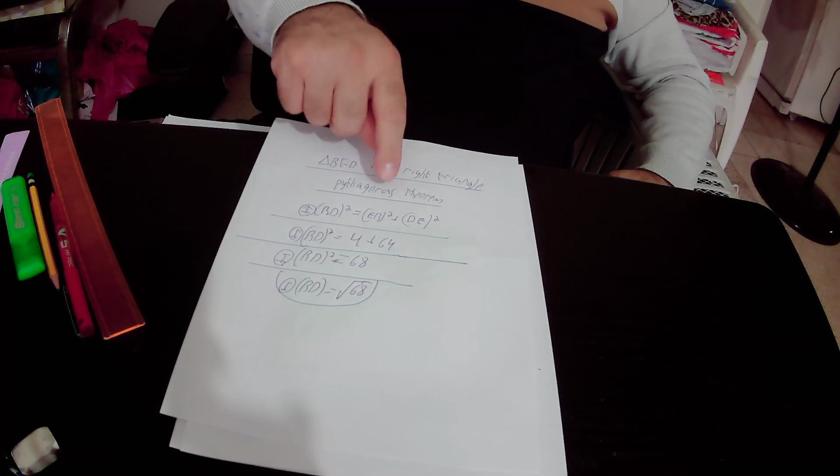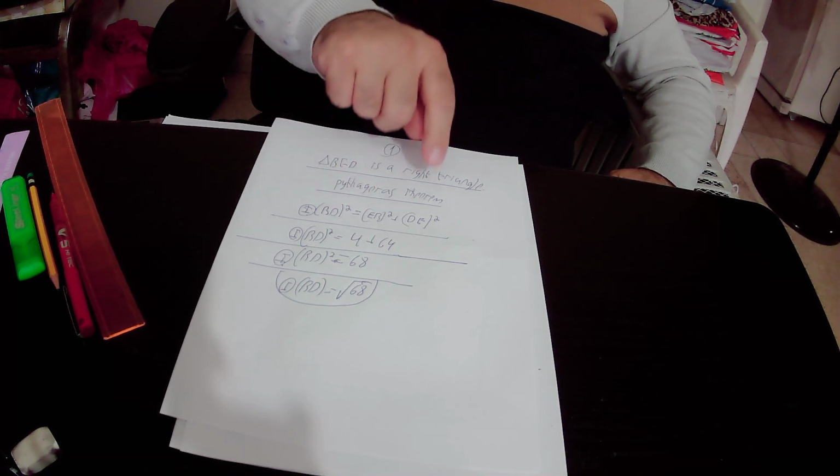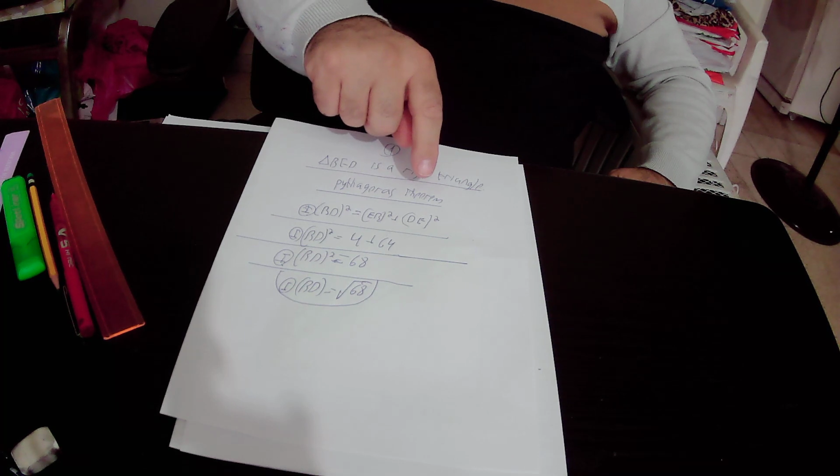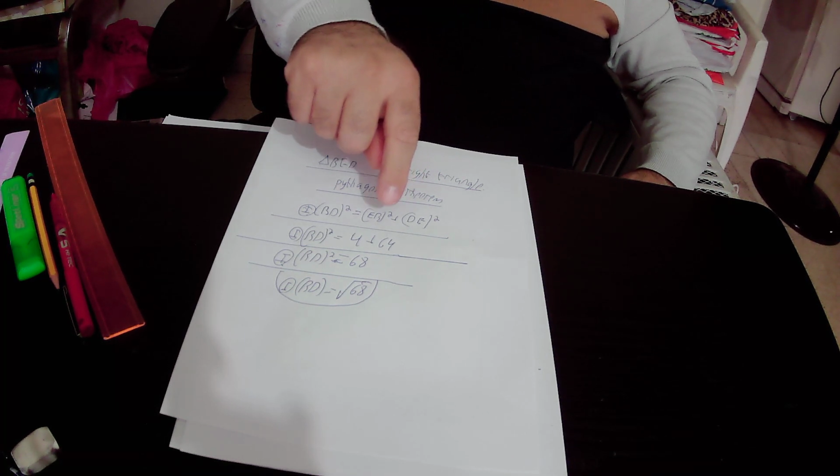We know that EB equals 2 units, so EB square is 2 square, 2 square is 4. DE equals 8 units. This is given in the question, so DE square is 8 square, 8 square is 64.